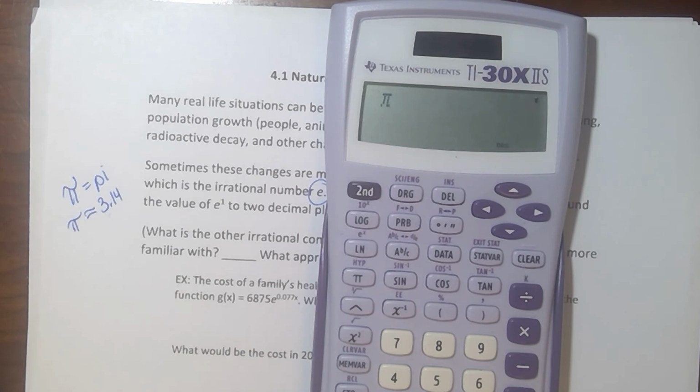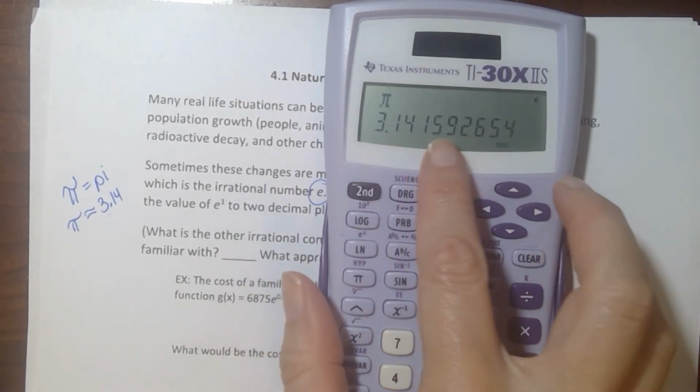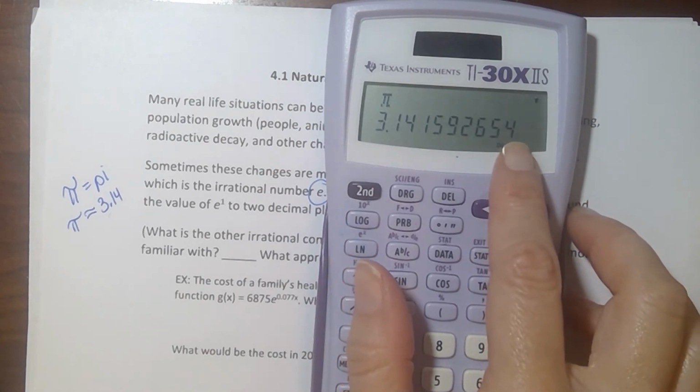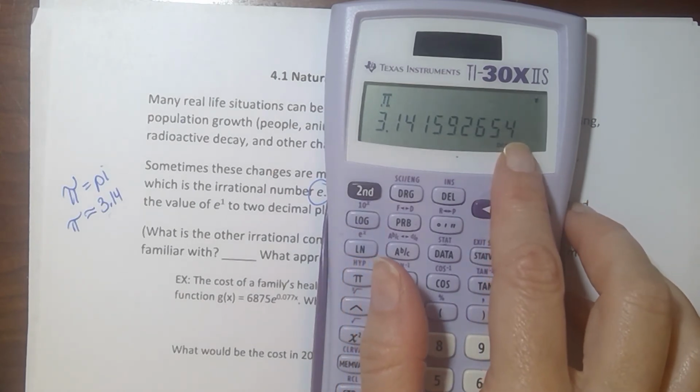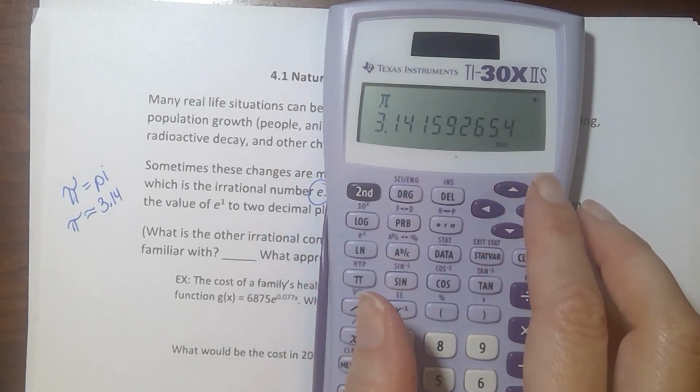So if I just press pi and hit enter, I've got 3.14, and then I get decimal until I run out of screen. My decimal did not end here, I just ran out of room. So my calculator has rounded it off here at the end of my screen. E is another irrational constant like pi. Now we're going to find E on your calculator.